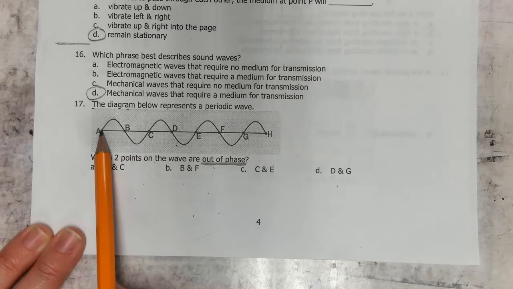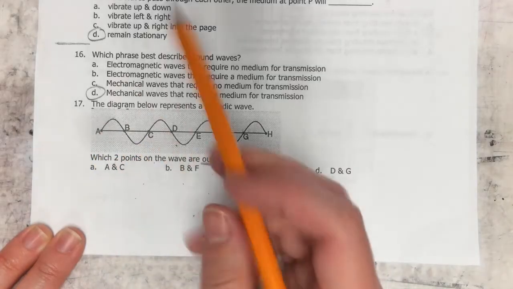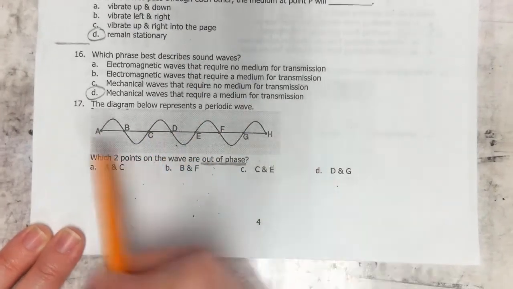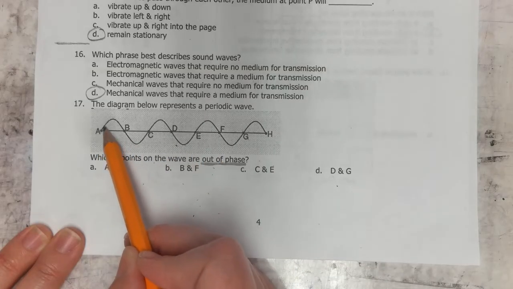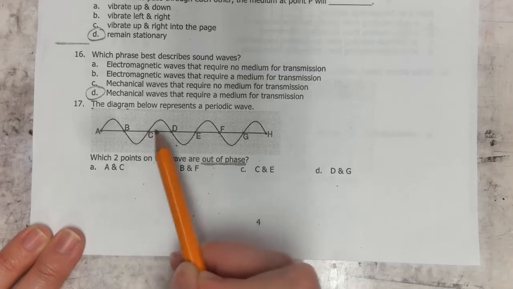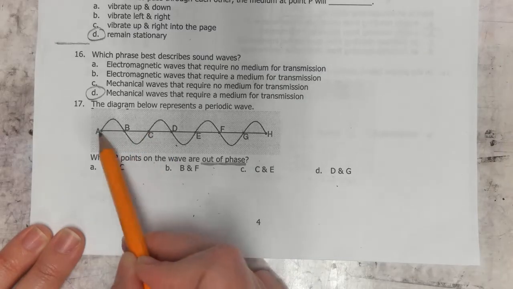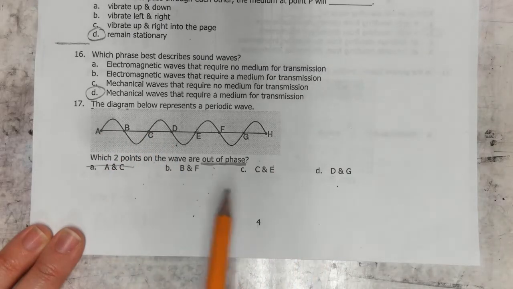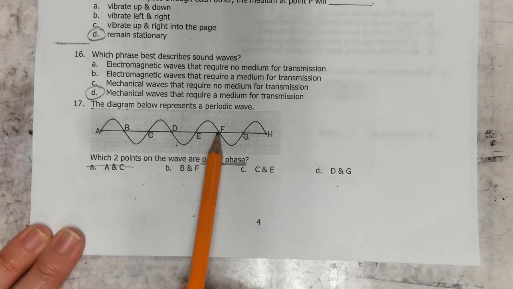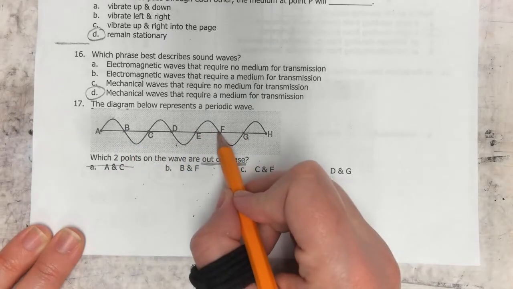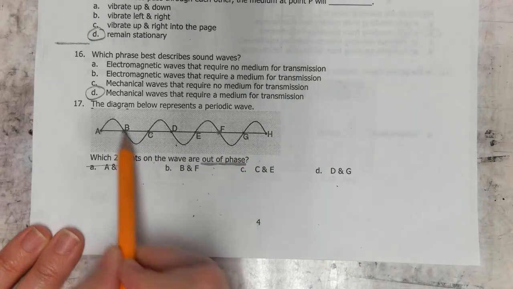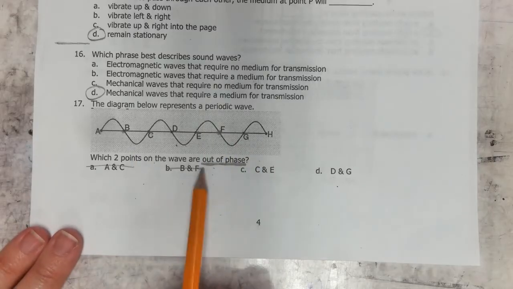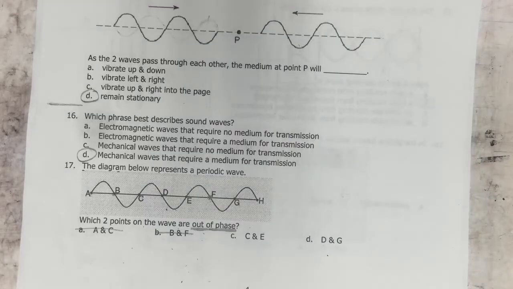At this position on the wave, your particle is moving in the exact same way that it would be here. I don't know which way this wave is propagating, so I couldn't tell you if it's moving up or down, but they're on the same point on the uphill side, if you will, of the wave, and both of them at equilibrium. So those are in phase. B versus F, same thing. They're both on the same portion of the wave, so they would be doing the same thing. Both of them are on the downhill side, if you will, and both of them are at equilibrium. They're in phase.